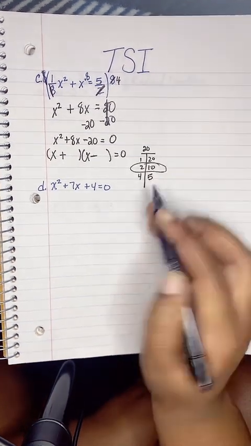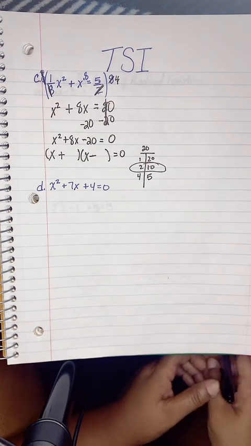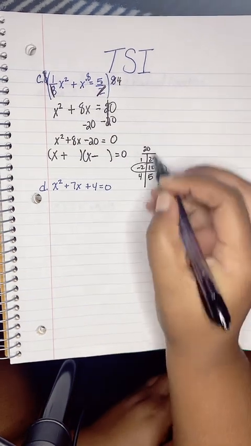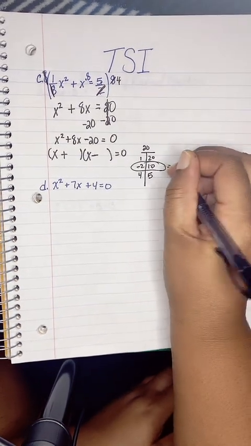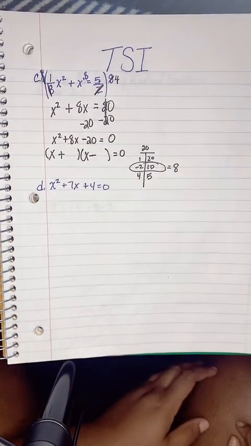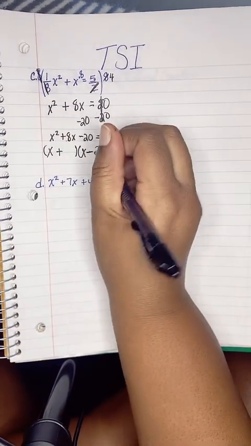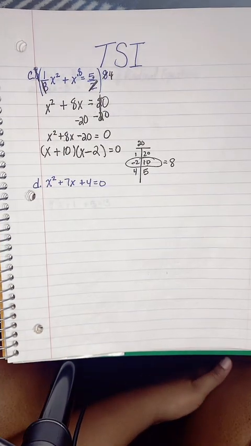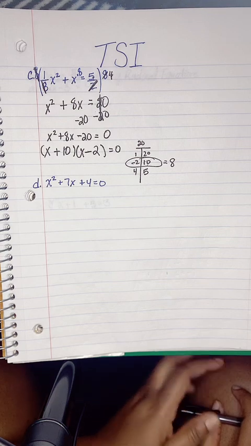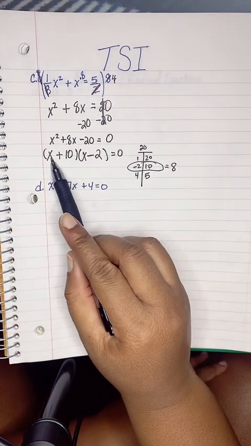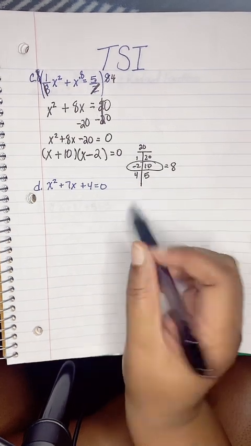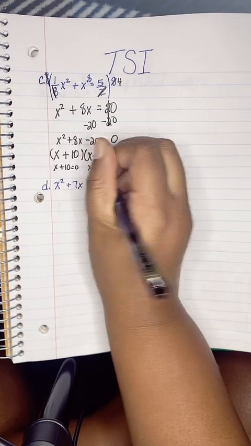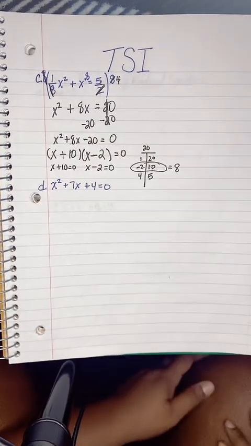We know we're going there. Now, which one has to be negative? And I think you said the 2 has to be negative. Perfect. 10 minus 2 is going to give us that positive 8 that we need it to be. So I'm going to put my 2 with the negative and my positive 10 here. Great job. Yes. Good. And now we're almost done. Don't forget this last step. You got to do x plus 10 equals 0 and x minus 2 equals 0.